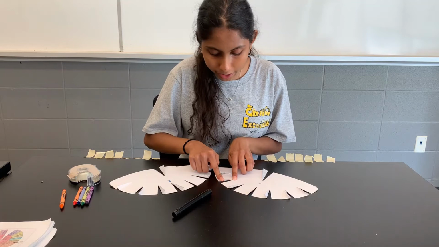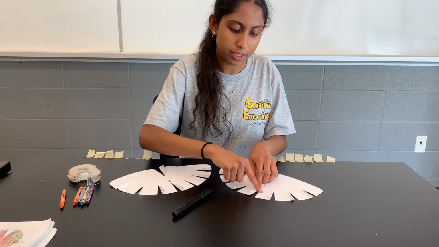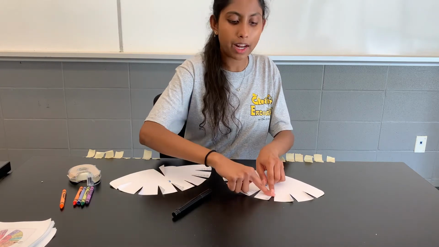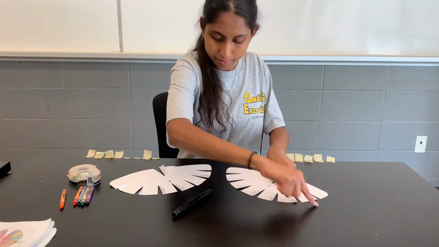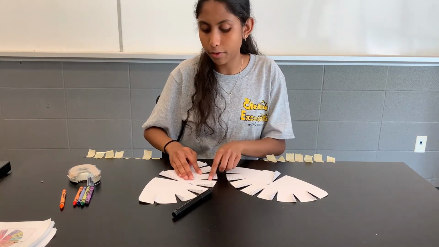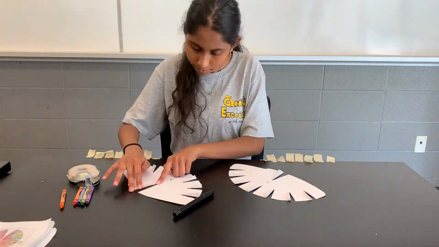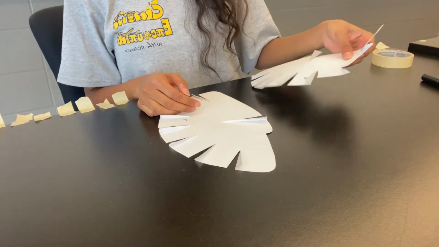We're just going to make sure to push down so that the paper is flat on our surface. So we're going to do that at every crease. And don't forget to do that on both halves of your brain template. So now we're going to move on to the next step, which is taping our brain together.